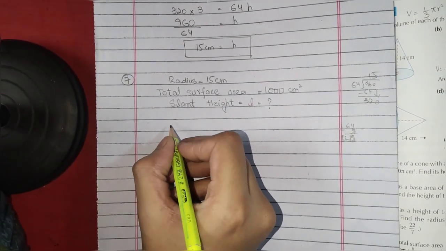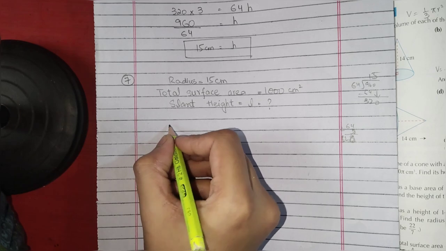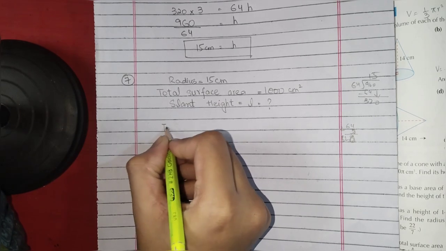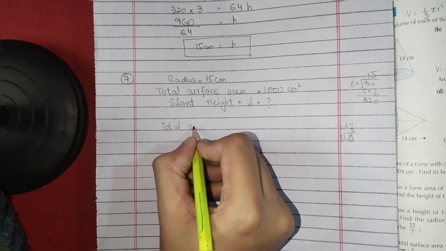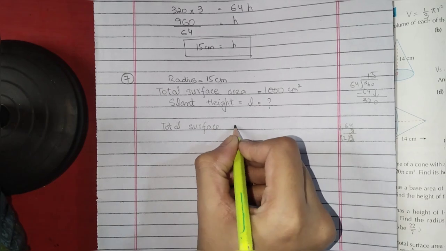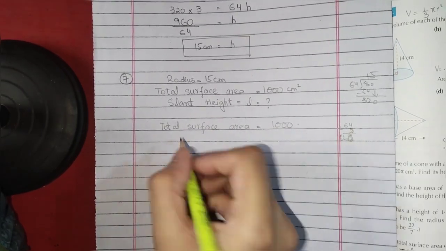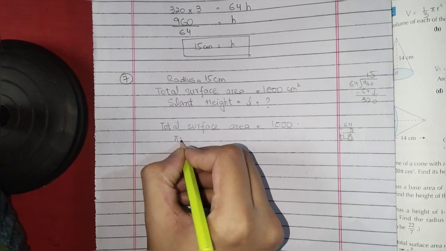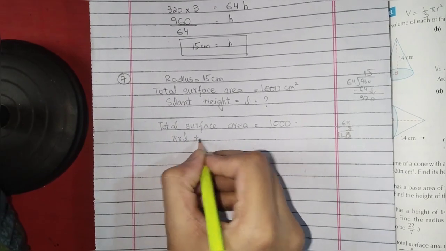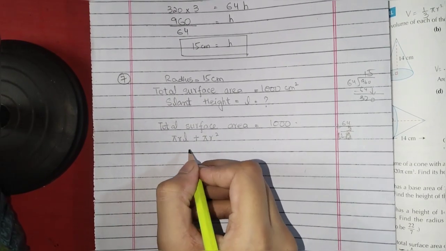For the total surface area, you know the formula. Total surface area is equal to 1000, and the total surface area formula is pi r L, curved surface area, plus pi r square, base area.